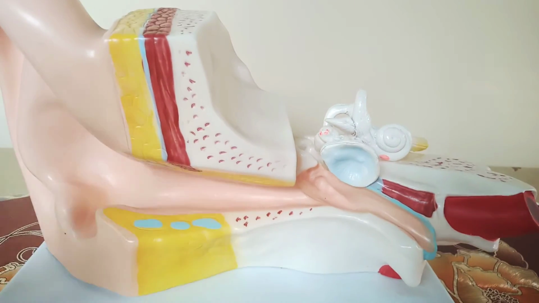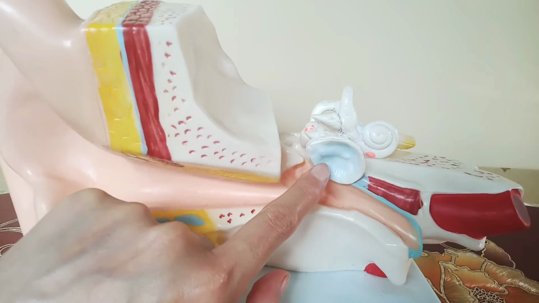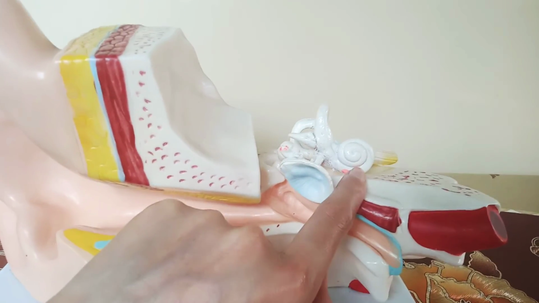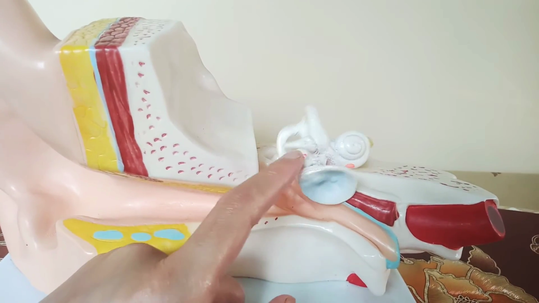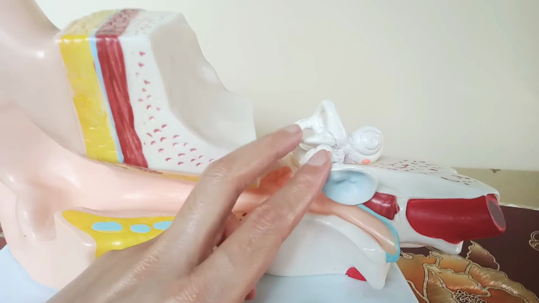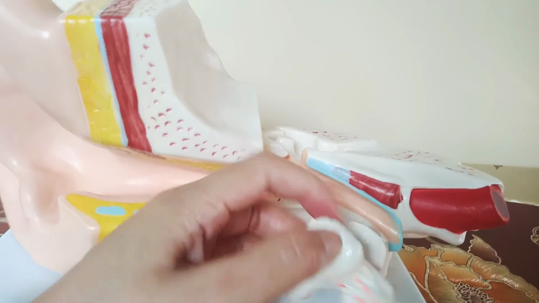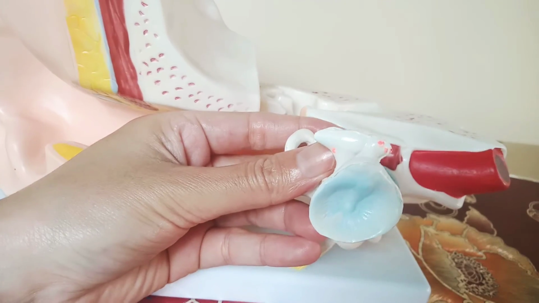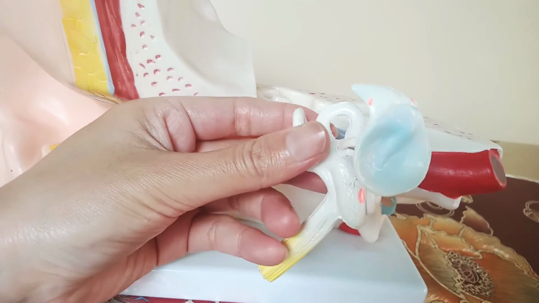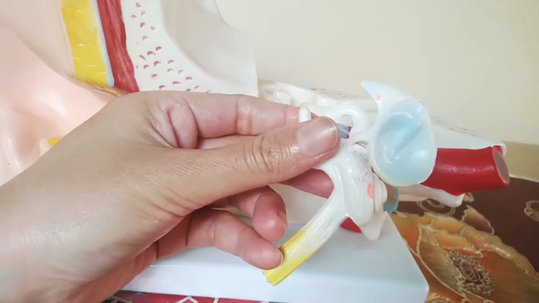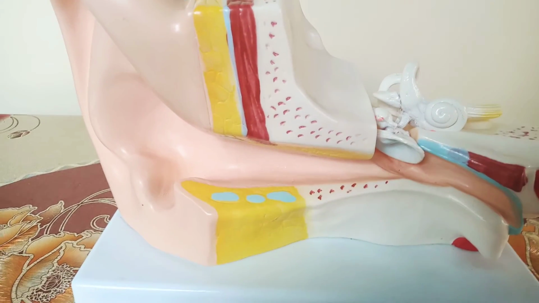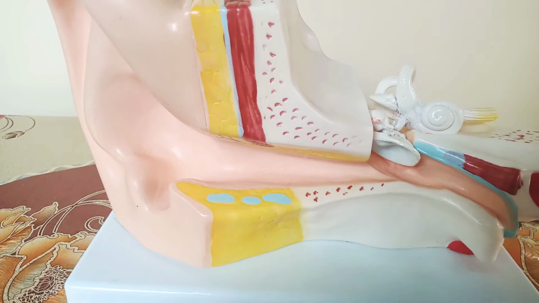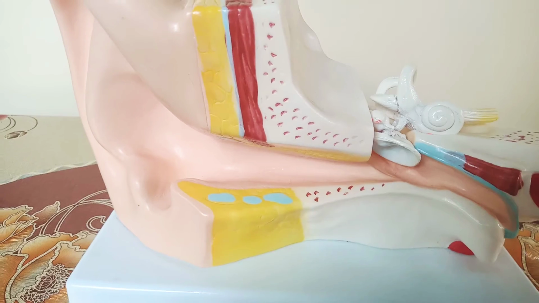A defect of the eardrum, the cochlea, the middle ear ossicles, that is the three bones malleus, incus and stapes, or the auditory nerve may cause deafness.